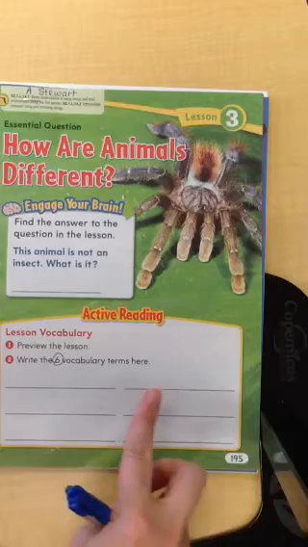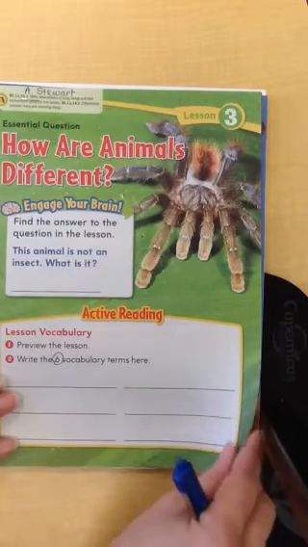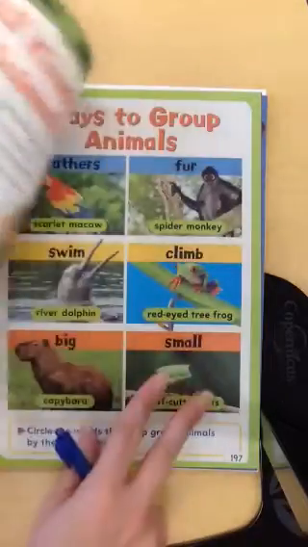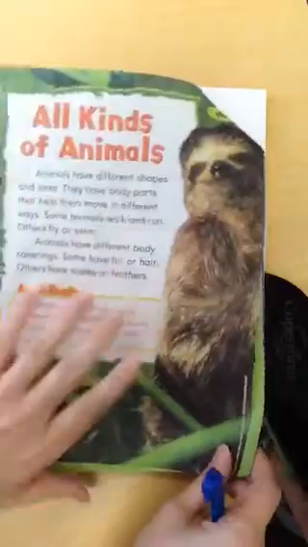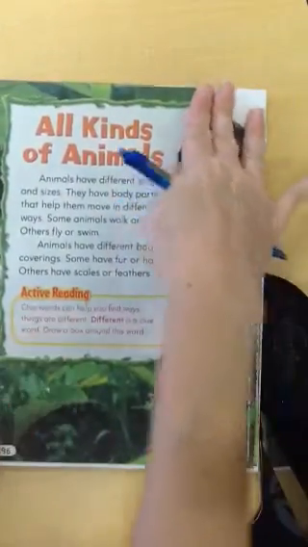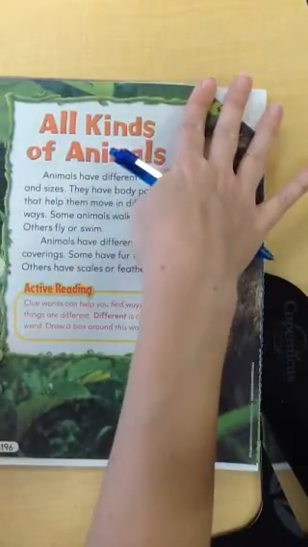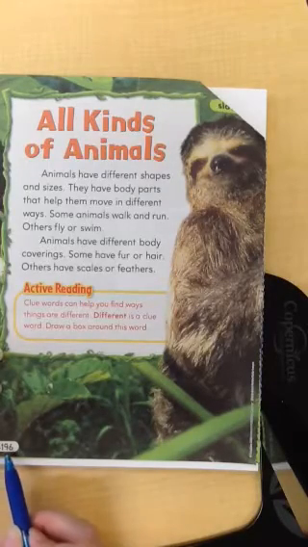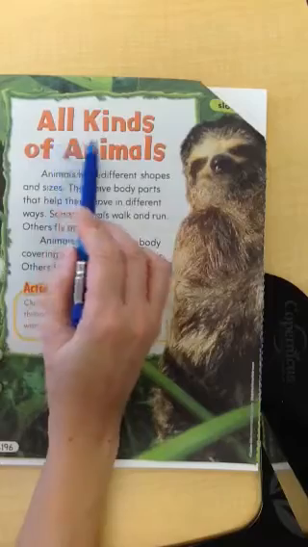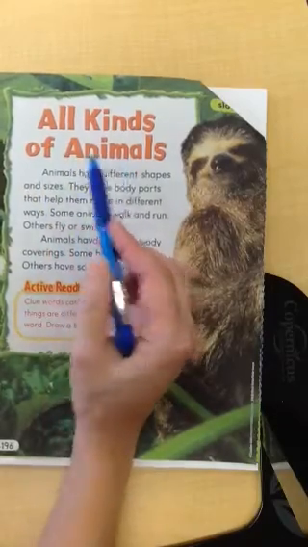After you write your 6 vocabulary words in the lines, I want you to turn the page, pick it up by the steeple, and you should now be looking at page 196. 196. All kinds of animals.